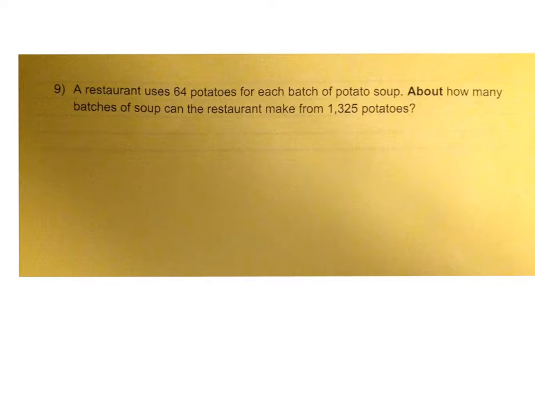Question 9. A restaurant uses 64 potatoes for each batch of potato soup. About how many batches of soup can the restaurant make from 1,325 potatoes? So I know I'm taking the potatoes, and my goal is to divide them 64 ways, because each time I gather up 64 potatoes, I'm able to make one batch of potato soup. So my quotient is going to be how many batches I can make from these potatoes.